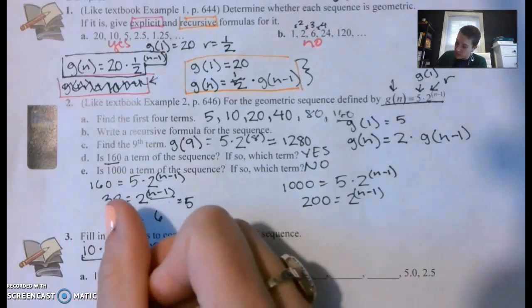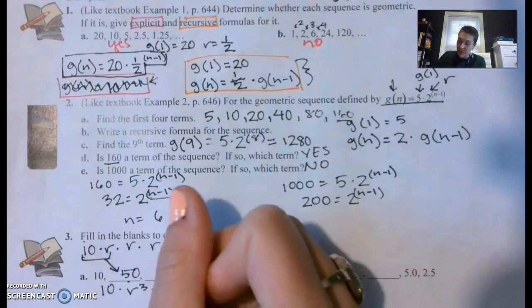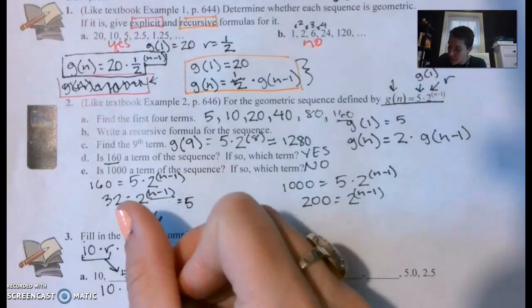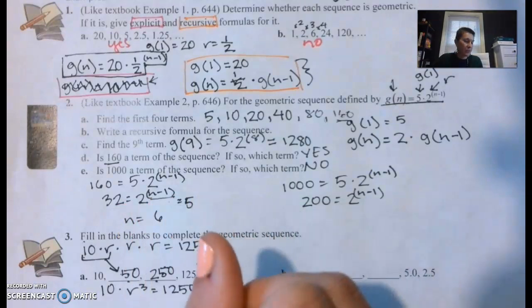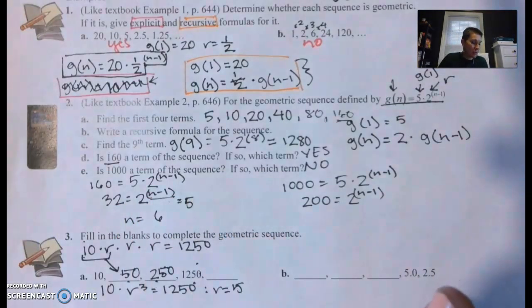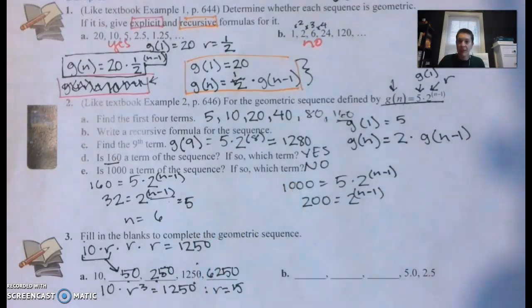So 10 times 5 is 50. 50 times 5 is 250. And then 250 times 5 is 1250. And our final one would be 1250 times 5, which equals 6,250.